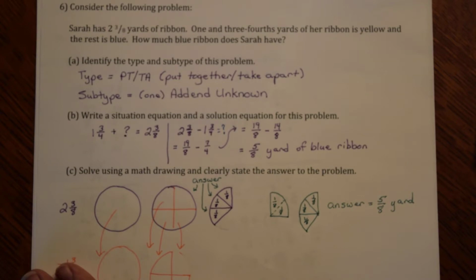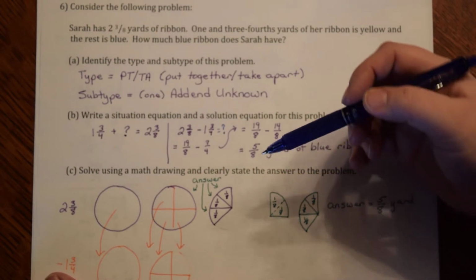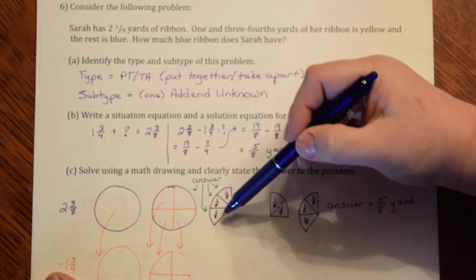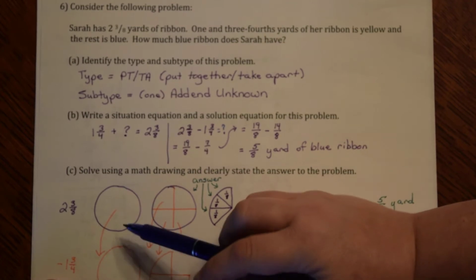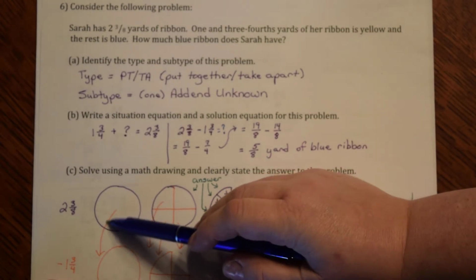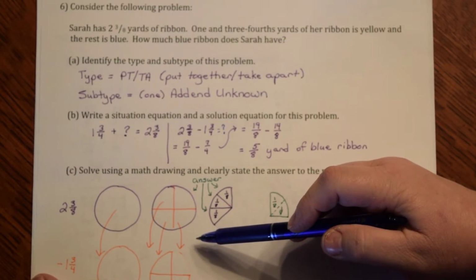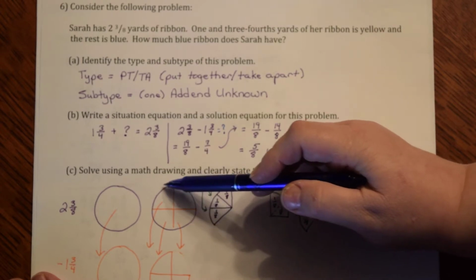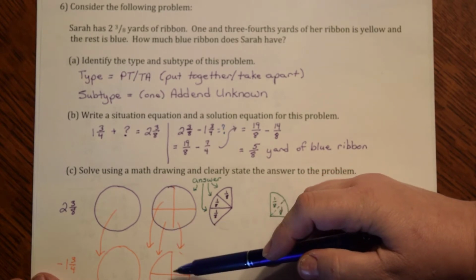So part C, it says solve using a math drawing and clearly state the answer to the problem. So I chose to think about this using the fraction circles. So I'd have 2 3/8. And then we want to take away 1 3/4. So I took away this one, so this is no longer here. And then I still need to take away 3/4. So I took that whole and broke it down into 4/4. And then I took away 3 of them.